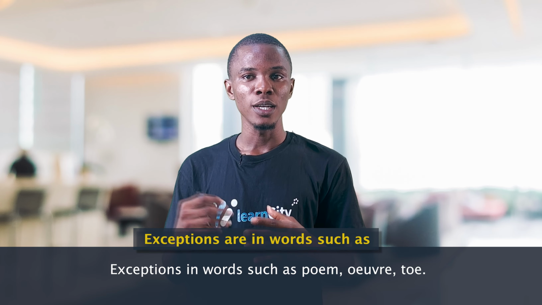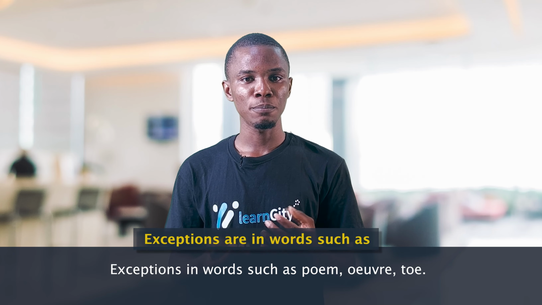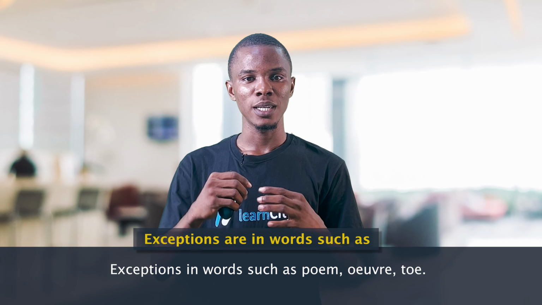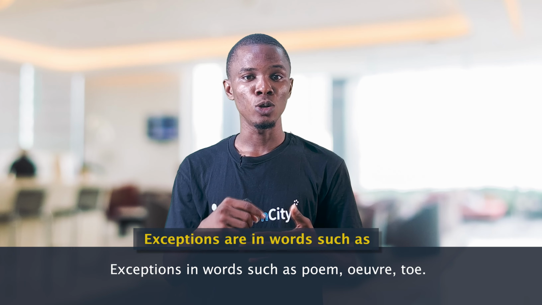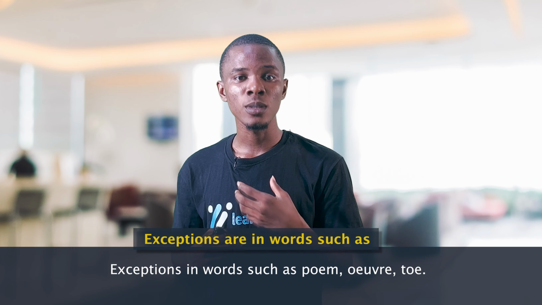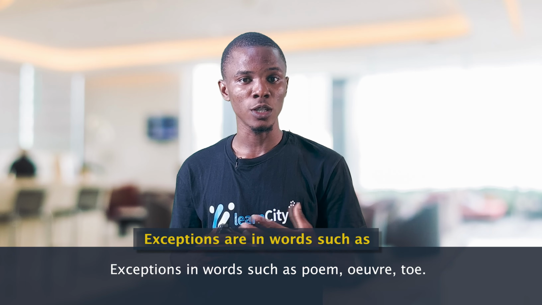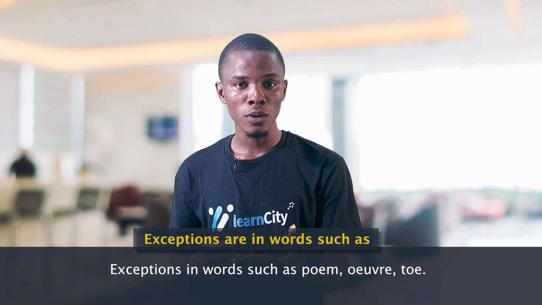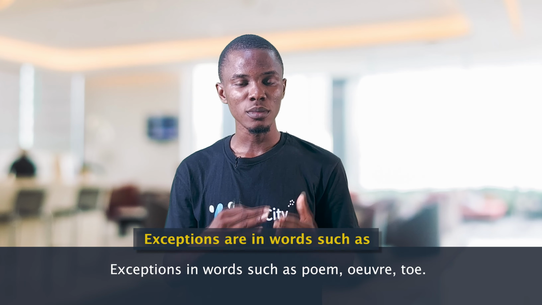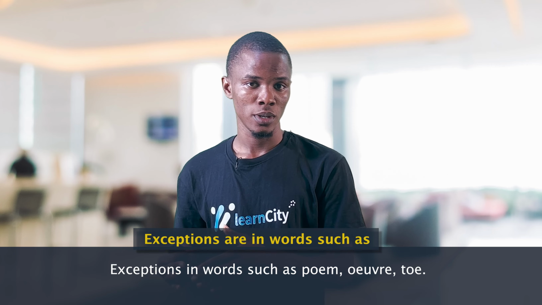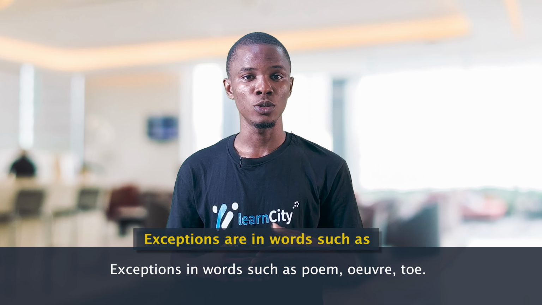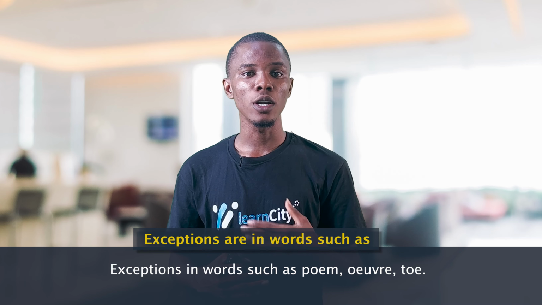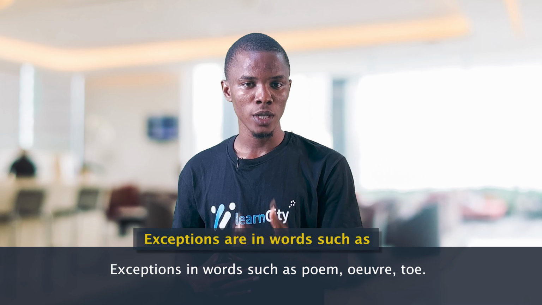In herve, the long vowel is a central vowel, like in earth, word, fur, nurse. So you have herb, that's where you have the herb. Then you have toe.